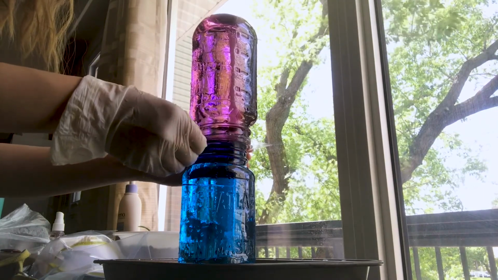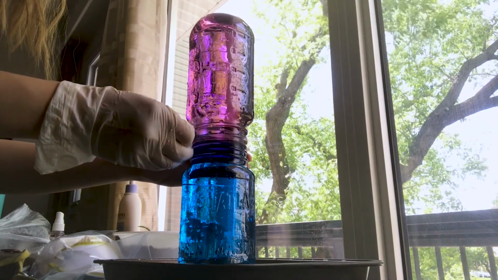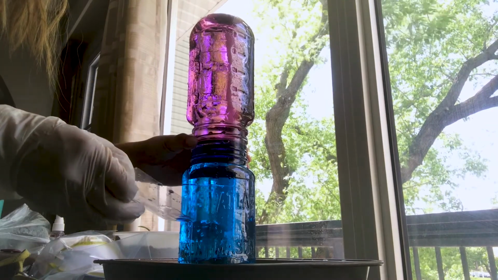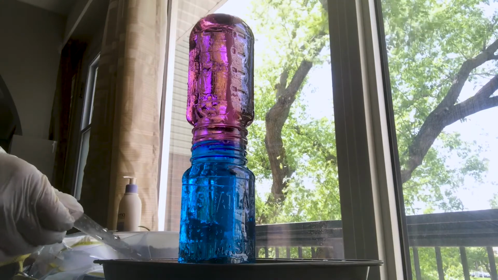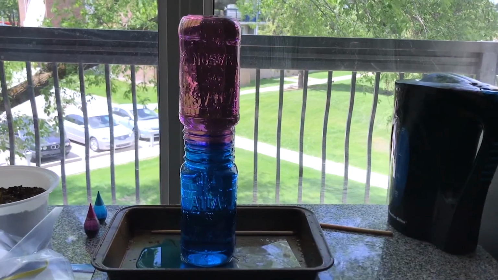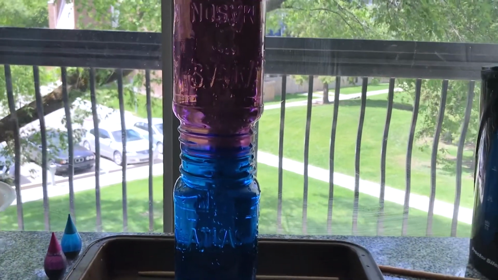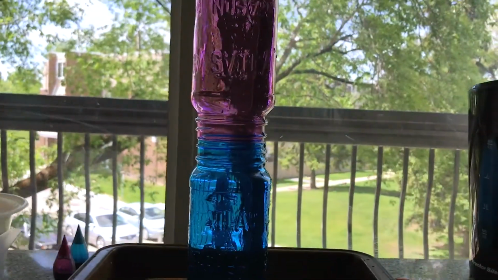This time, pay attention to what happens once you take the card out. After we give it a few moments, we can see that the purple is staying at the top and the blue is staying at the bottom. This time, the hot and cold waters aren't mixing. And why do you think that is?